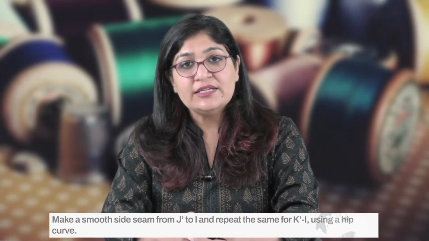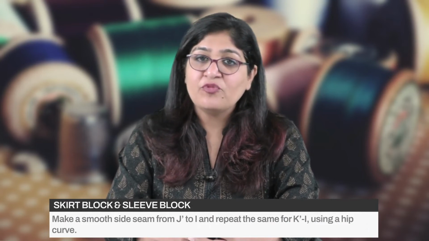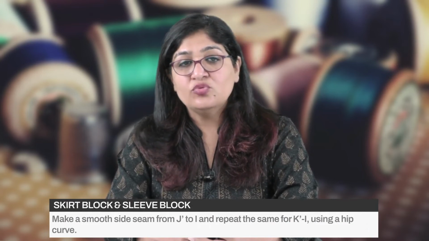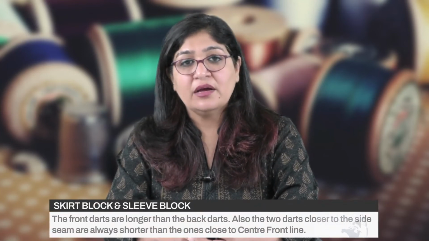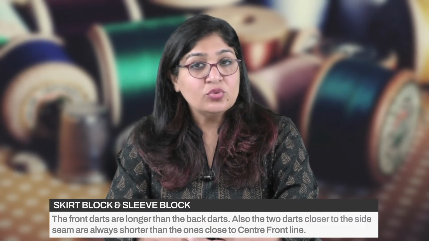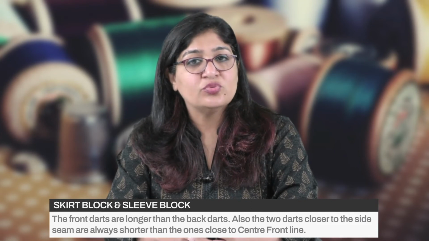Make a smooth side seam from J' to I and repeat the same for K' to I using a hip curve. In the next step, we will draw the darts. There are two darts on either side in the front and back. The front darts are longer than the back darts. Also, the two darts closer to the side seam are always shorter than the ones close to the center front line.